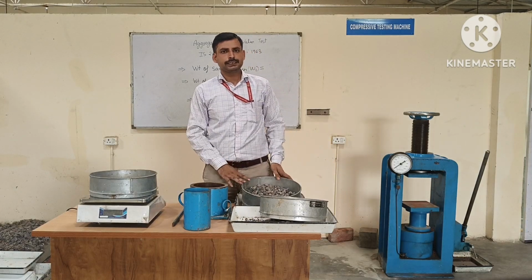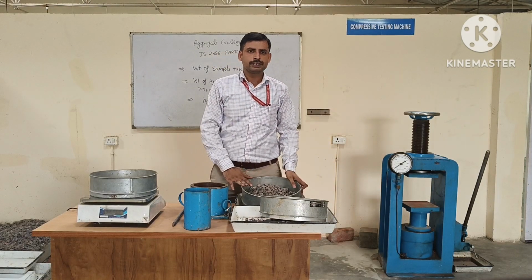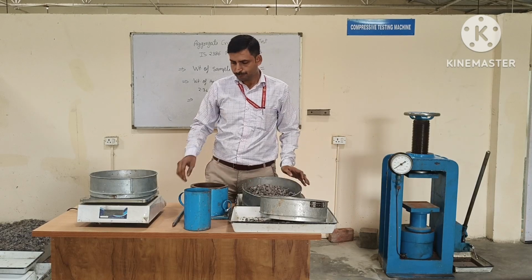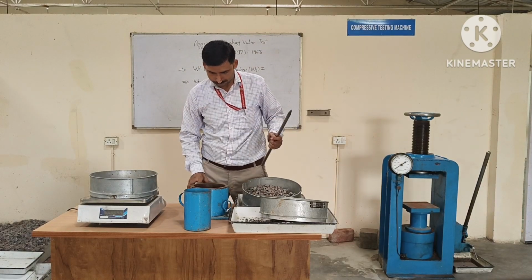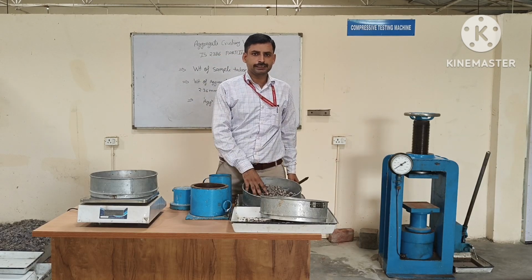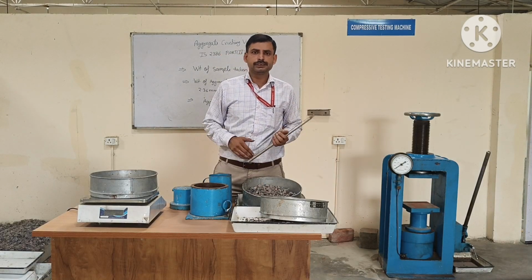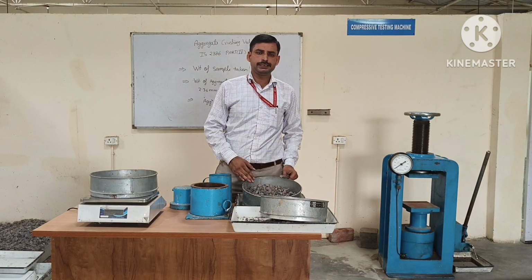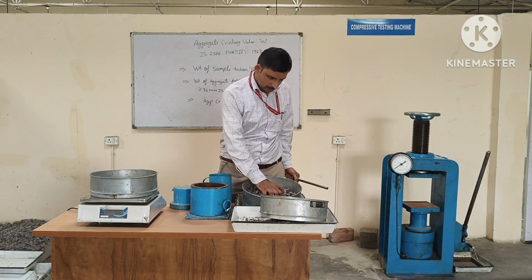Now we take that aggregate which is retained on the 10 mm IS sieve. Now fill this aggregate in the measuring cylinder in 3 layers, and each layer is tamped 25 times.